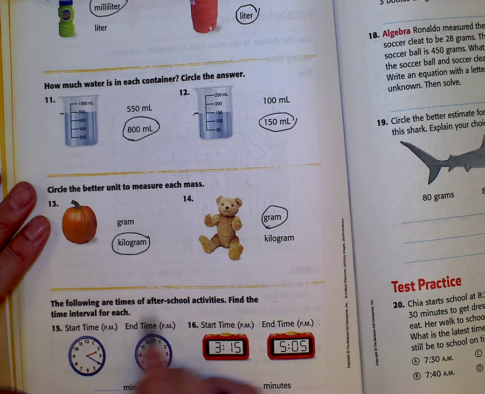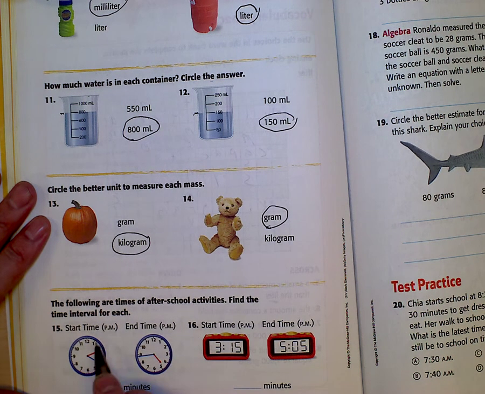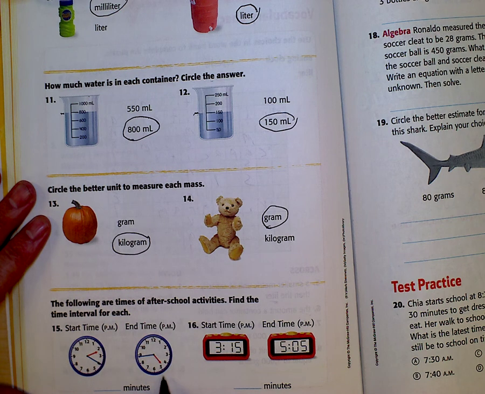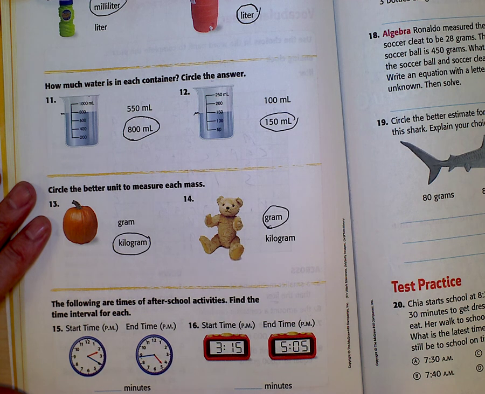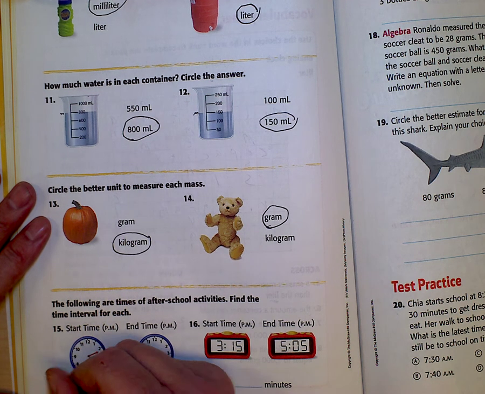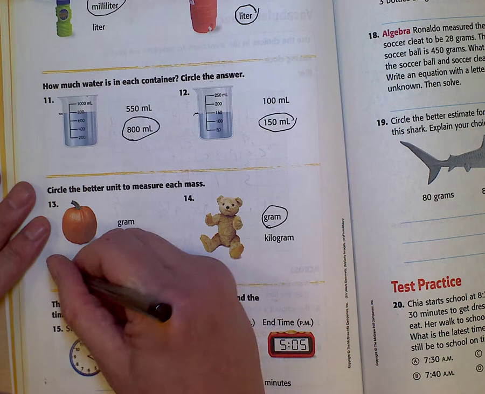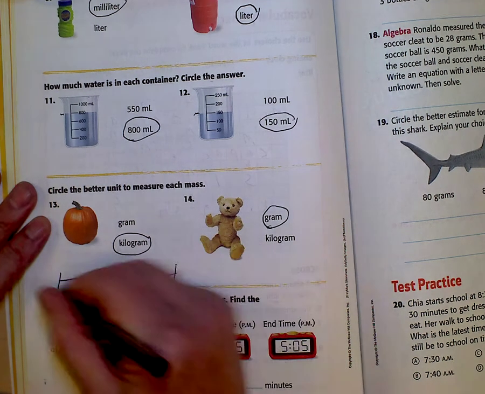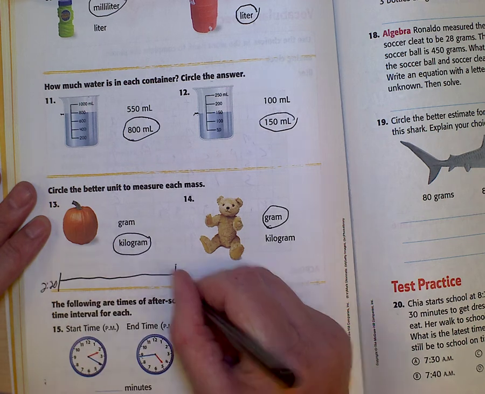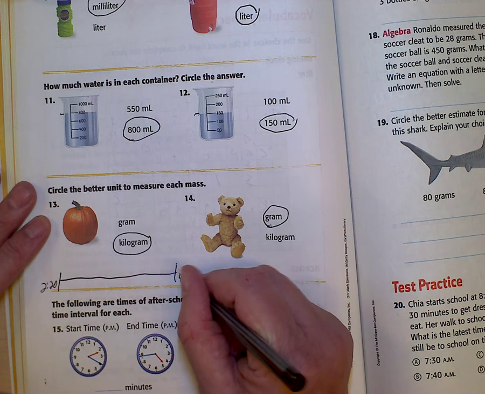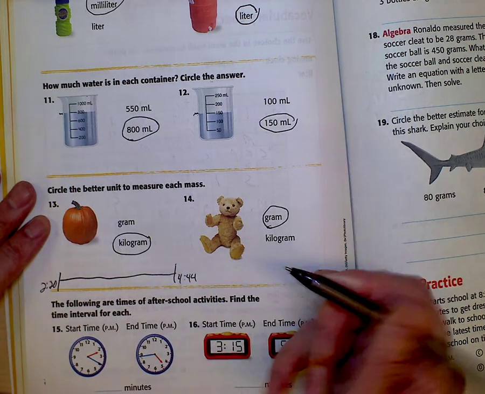Okay, time interval for each after-school activity. The start time is 2:20, and the end time is 4:44. So how much time has passed? What I would do is I'll do it up here. My time, I am 2:20, and then I'm 4:44.